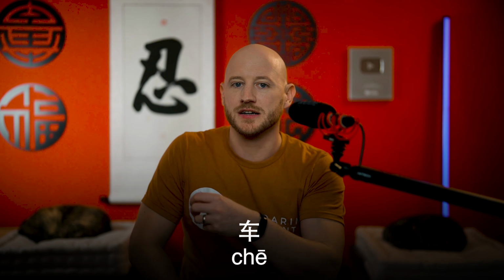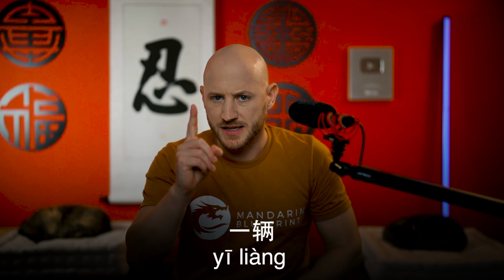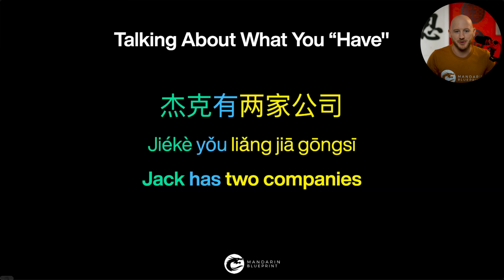And what I like about that is that you can see here that it's not just any 车, it's a 奔驰车, and it's not just any amount of 奔驰车, it's one 一辆奔驰车, so the Mercedes-Benz car. Here's one more example. 杰克有两家公司. Jack has two companies, right? So noun 1 has noun 2.